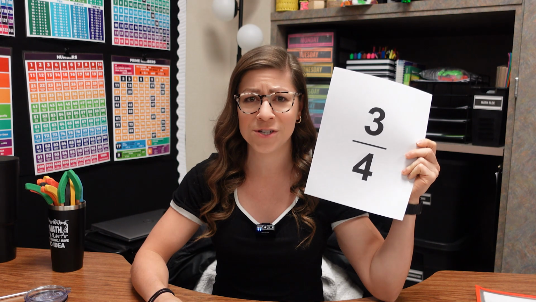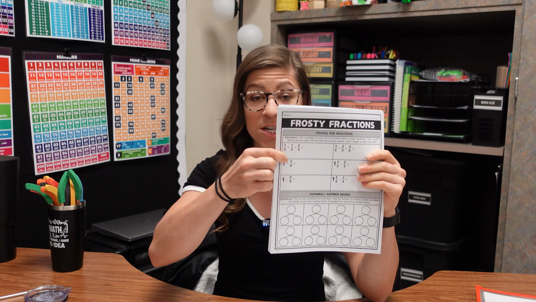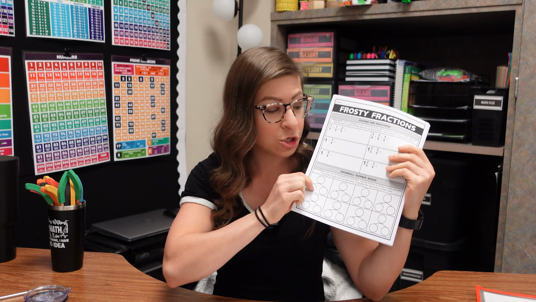So even though this may seem like a lot, I promise it's very simple. I'm gonna bring the stack of paper with me, but the first set of students who starts at this activity will just crumple up the papers. And I think when I assign their groups, I will tell them, all right, group 1, you're starting at fishing for fractions. Group 2, you're starting at snowball number bonds. Group 3, you're starting at pass the puck.